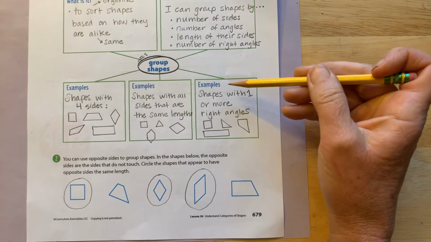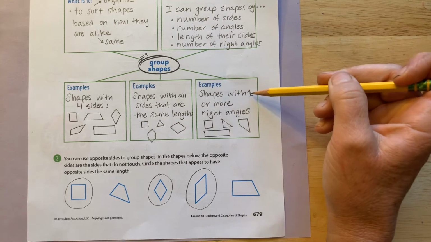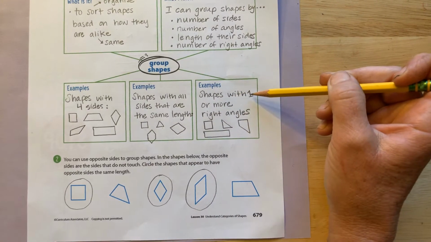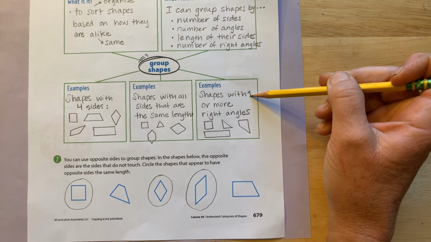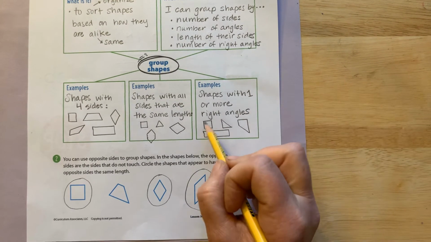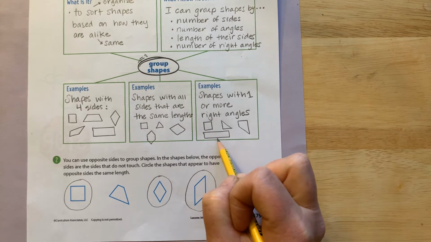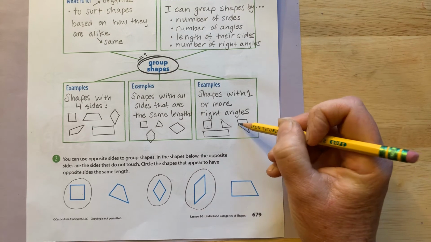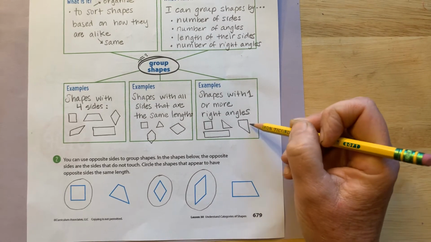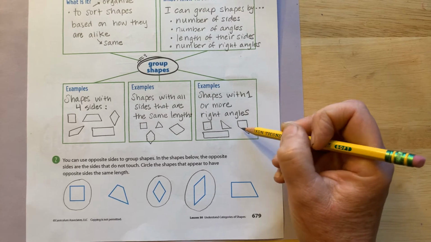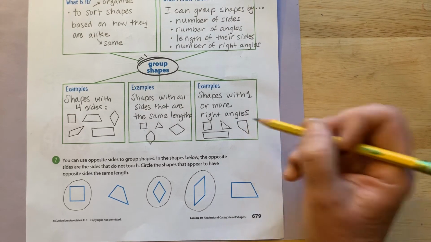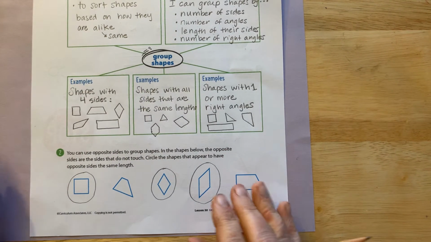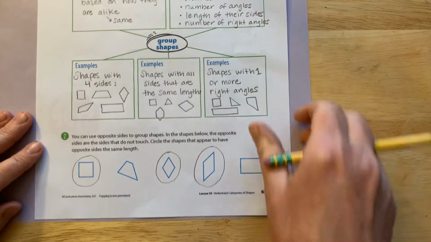A third way I showed an example was shapes with 1 or more right angles. So I drew shapes that had at least 1 right angle. They may have had more, but they had at least 1. My square has 4. My rectangle has 4 right angles. My triangle had 1 right angle, and my quadrilateral, remember, quadrilateral, 4 sides, had 2 right angles. Okay, if you need to take some more time to fill this in, go ahead and do that.